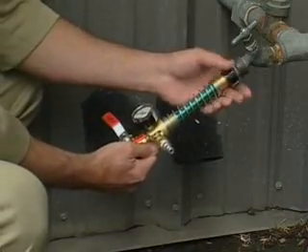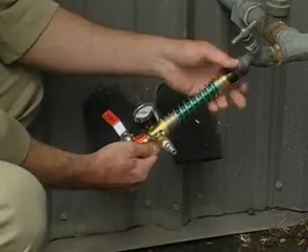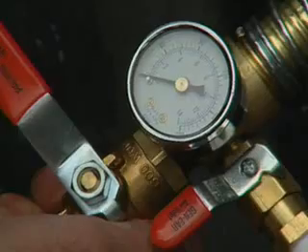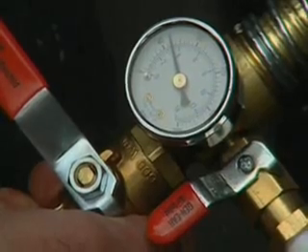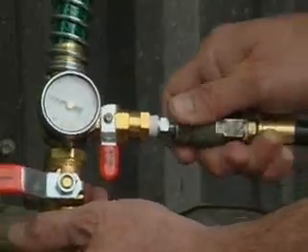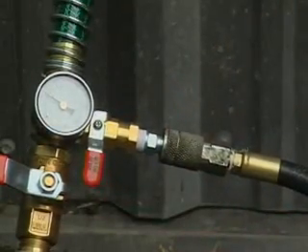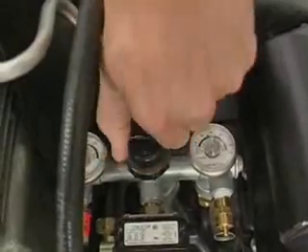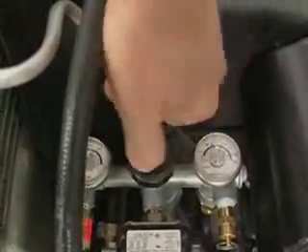Attach one end of the hose to a nearby hose bib and the other to the outlet of the SAM. Then open the hose bib valve. The gauge will indicate the water pressure. Then, attach the air compressor to the inlet of the SAM. Adjust the air compressor so that the pressure is no more than 10 to 15 psi above the water pressure.